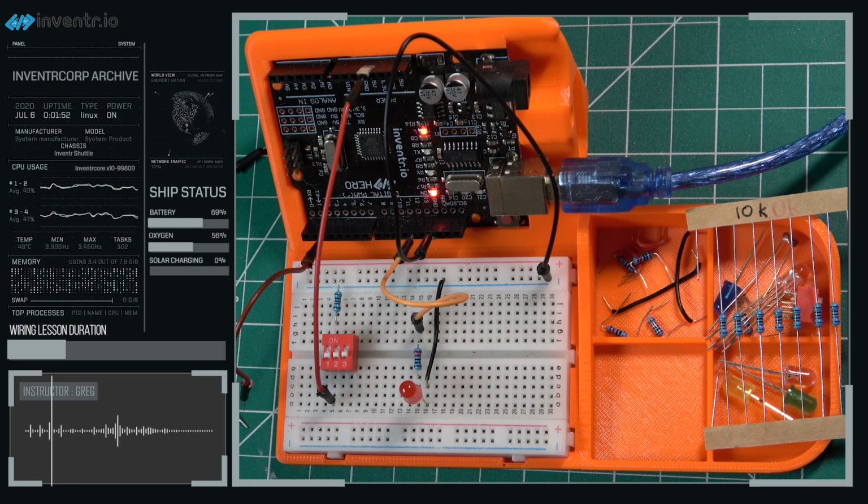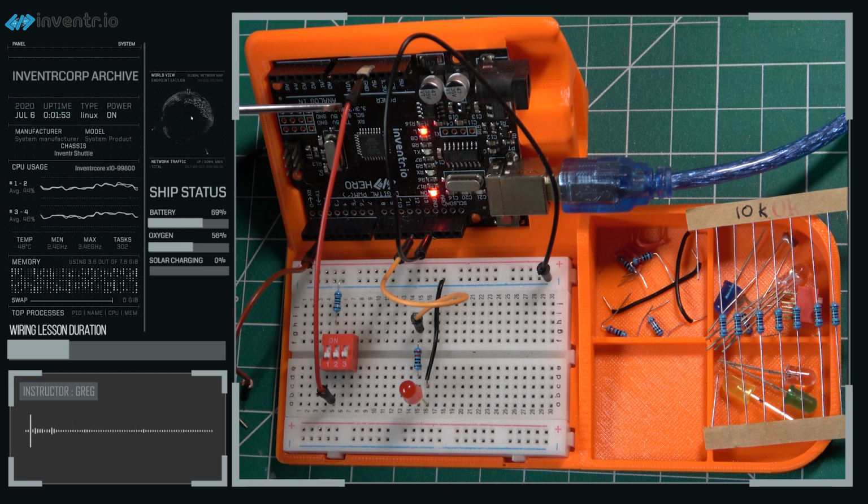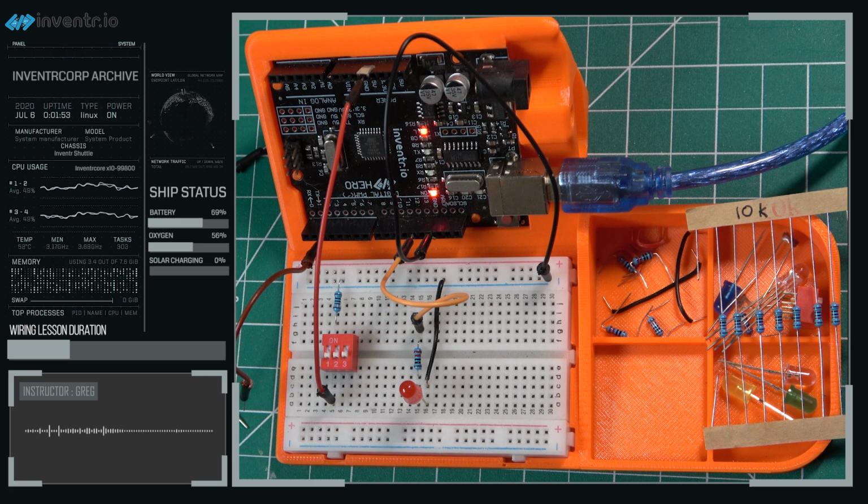Now, reiterating, our 5 volts is supplied to one side of the DIP switch through this red wire that's connected to 5 volts on the Hero. Now, the switch, in turn, is connected to the high side of our 10 kiloohm resistor, and then that finally completes the circuit back to ground at the end.